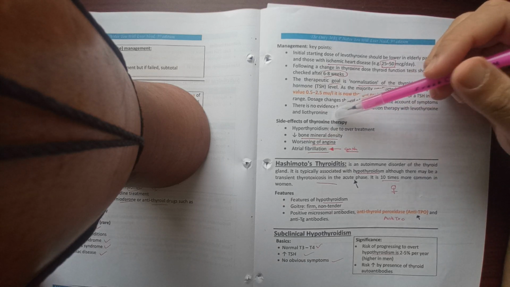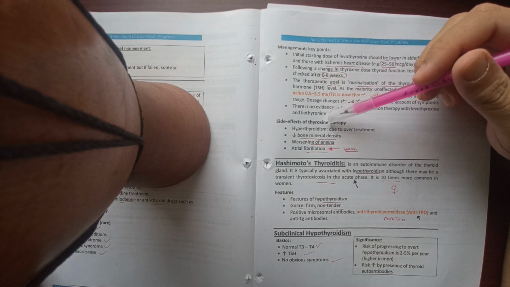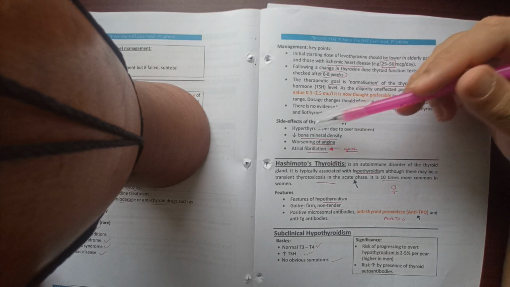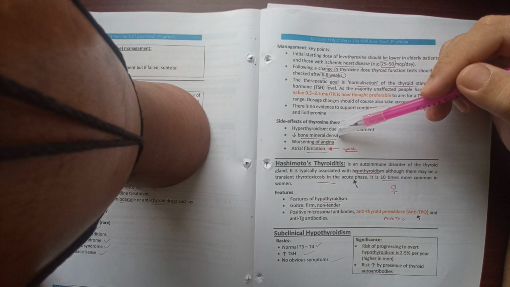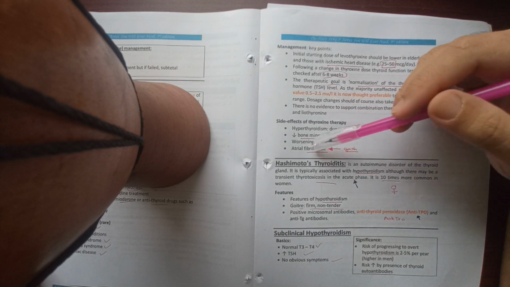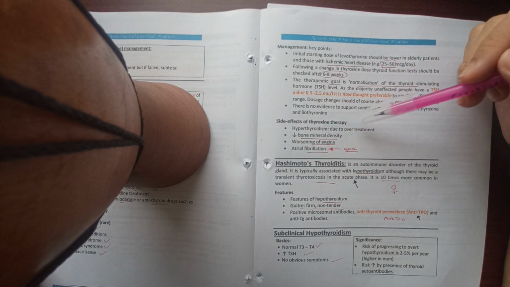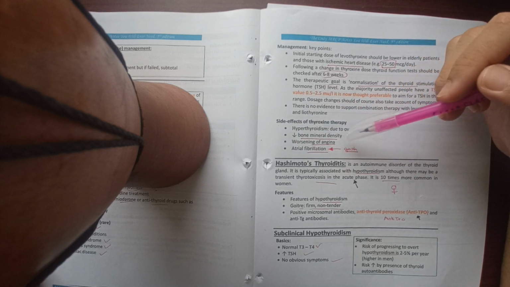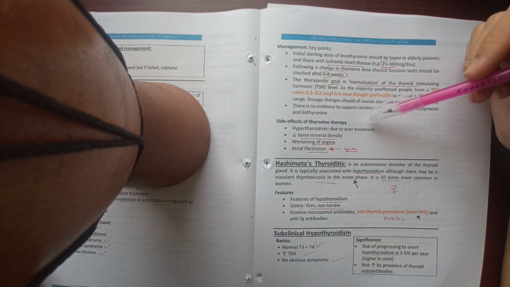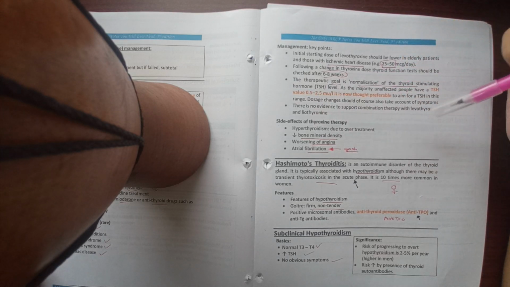Side effects of thyroxine therapy: hyperthyroidism due to overtreatment, decreased bone mineral density, and worsening of angina and AF. So this can happen due to thyroxine: AF, BMD, angina, hyperthyroidism. So therapeutic goal is normalization of the thyroid stimulating hormone levels. So preferred level is 0.5 to 2.5.